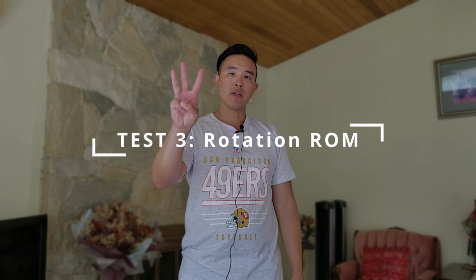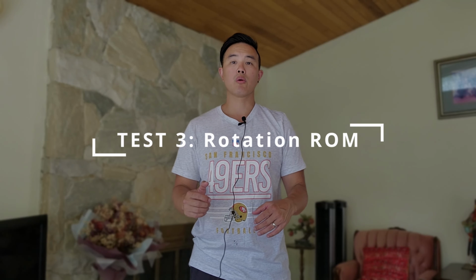Now, test number three, we're gonna test external rotation and internal rotation. We're gonna go outwards, left versus right. Keeping the elbows close to the body. We don't want them to be flaring out like so. Nice and close to the body. How far am I left versus right?